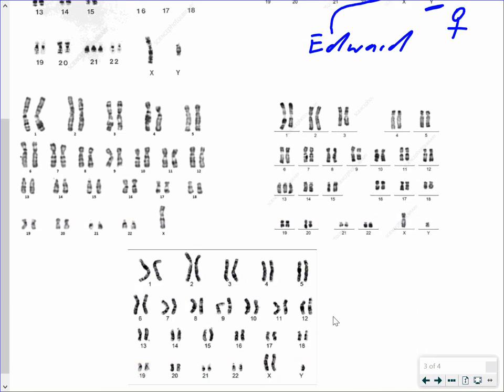Other ones that do happen, the next one that we have on the left-hand side here, we can see once again there is no Y chromosome. Because there's no Y chromosome, this is going to be a female, but notice that there's no second X chromosome. So this one is a 2n minus 1. Specifically, it is missing the second X chromosome. So this is a female, and she has what is referred to as Turner syndrome. Turner syndrome, missing the X chromosome.